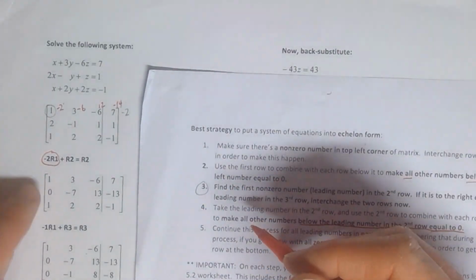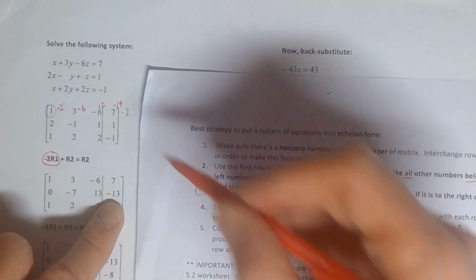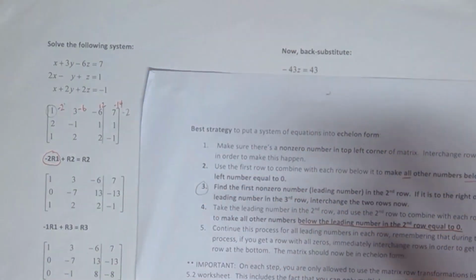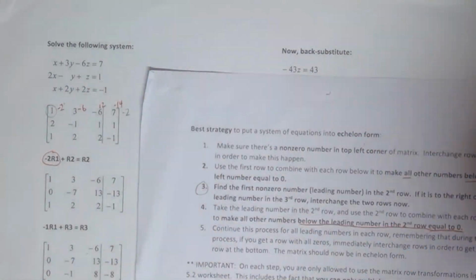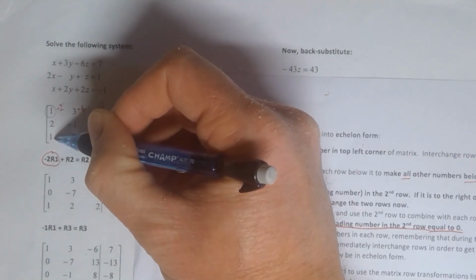And so what do we get? We get 0, -7, 13, and -13. I just added the red numbers to the second row on each one of those. And there you go. So then we do that same thing with, we need to make this number a 0 also. How do we do that again?